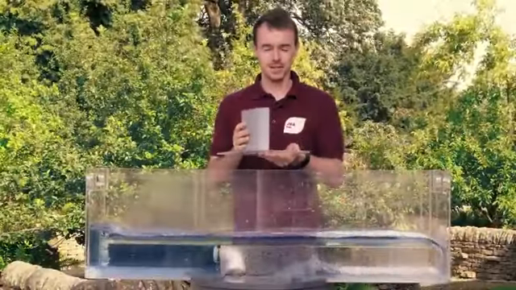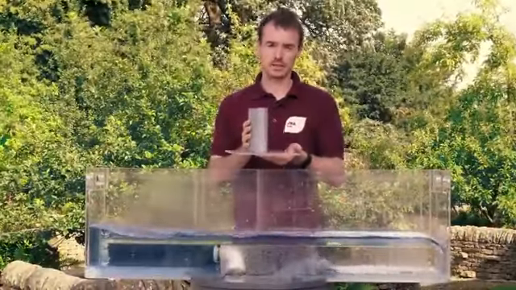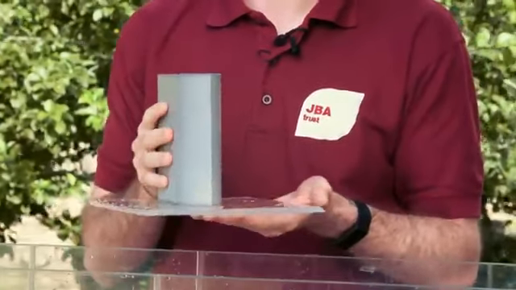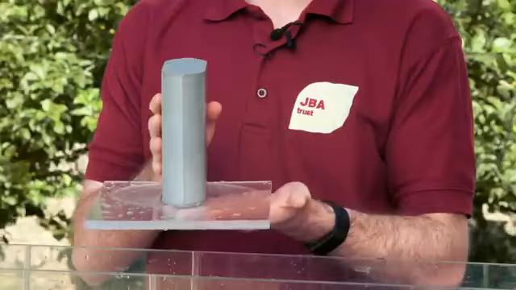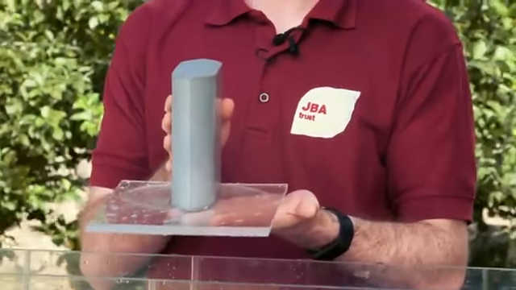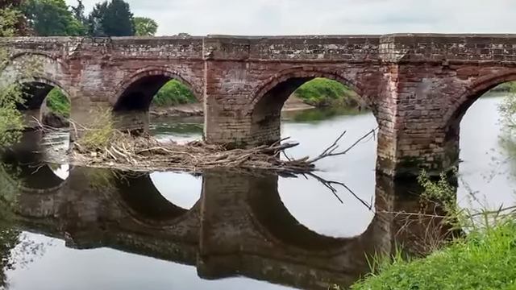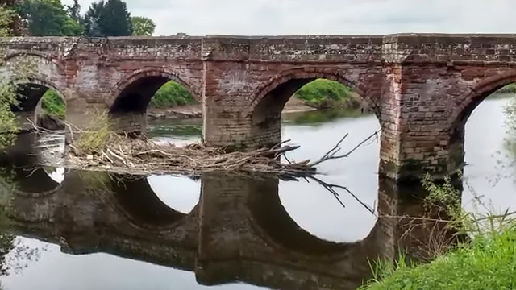This insert represents a bridge pier. Bridges can be used for footbridges, roads, railways, anything to get yourself across from one side of the river to the other. Bridges can be either designed straight on, like this, supporting the bridge on top, or they can be at an angle to the river flow.